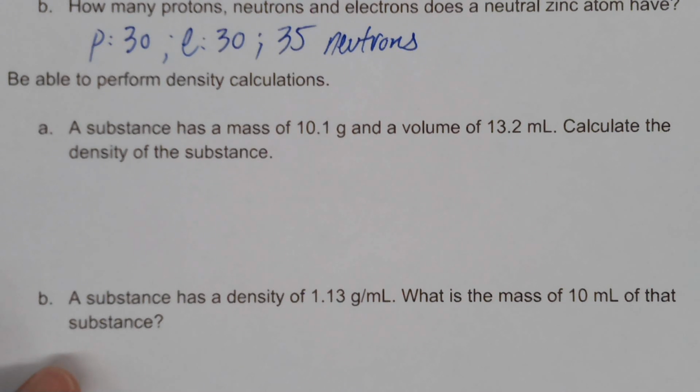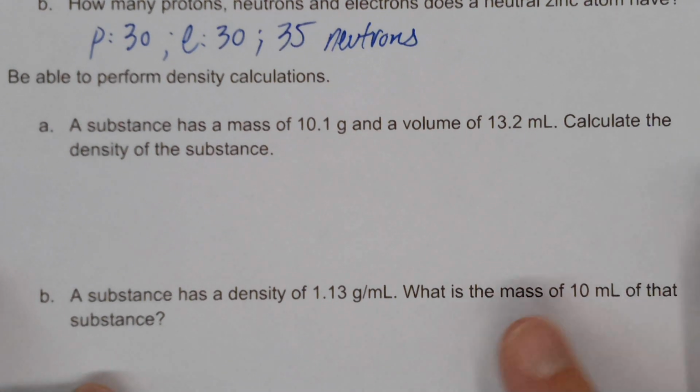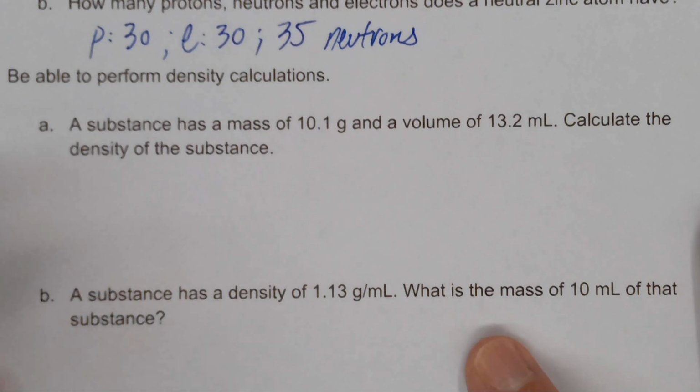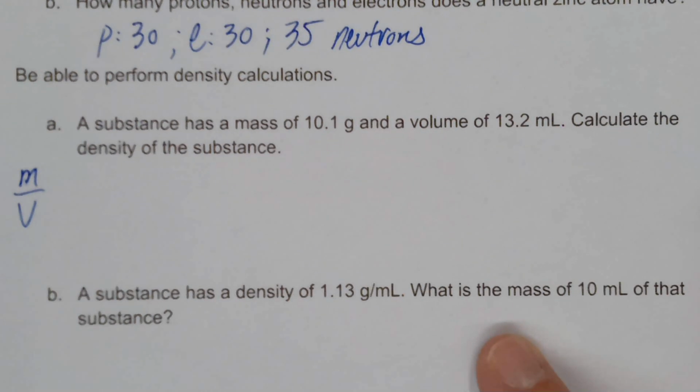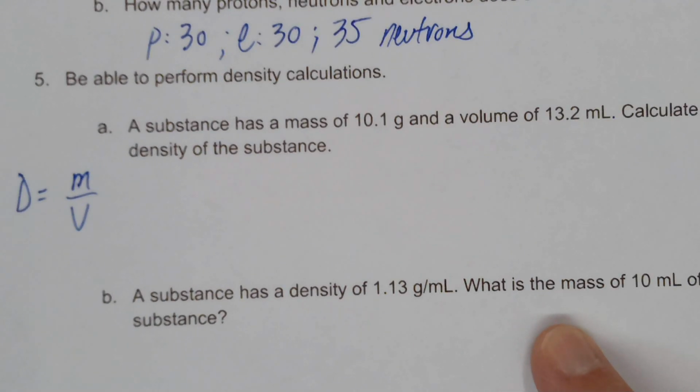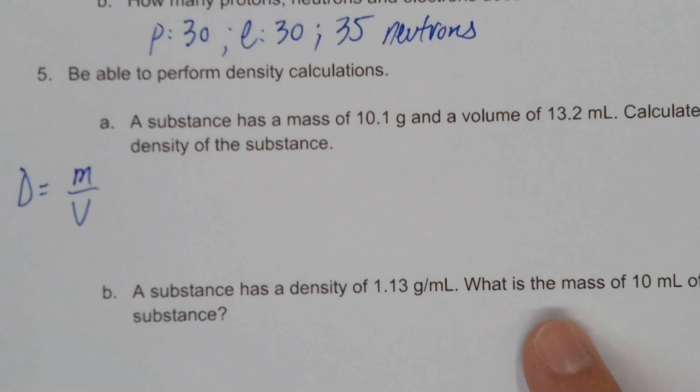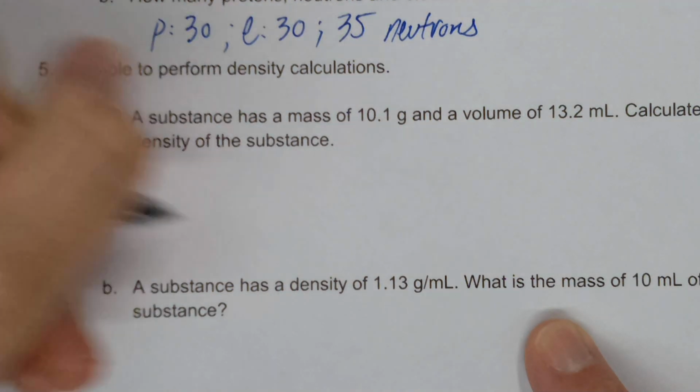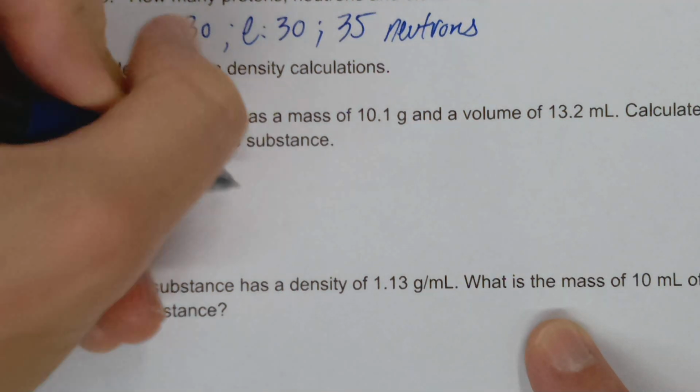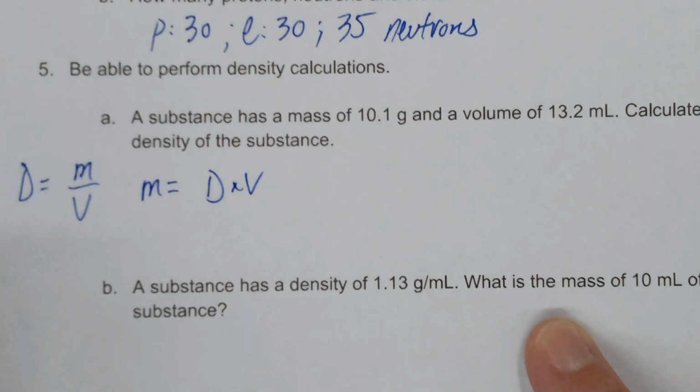Okay, last thing. I want you to be able to do density calculations. There is a formula that we used, and I wrote it earlier. Density is mass divided by volume. There it is. We can write this in different ways. So if I multiply by volume on both sides, I get mass equals density times volume.